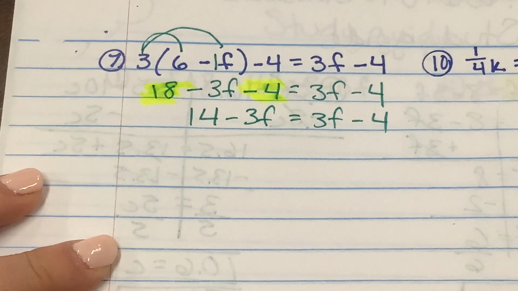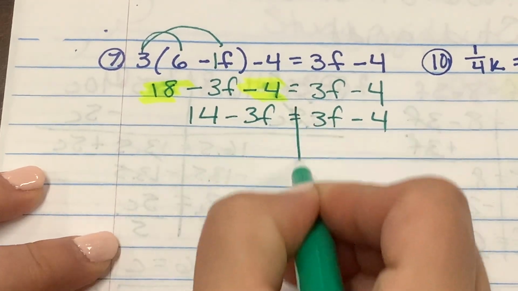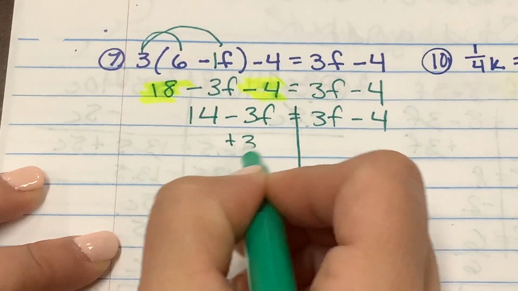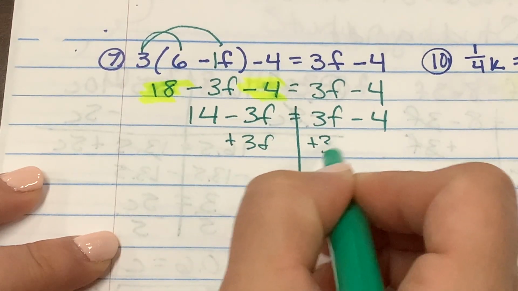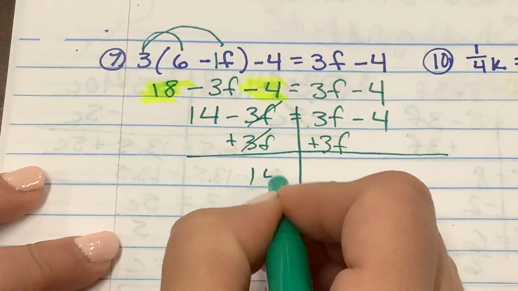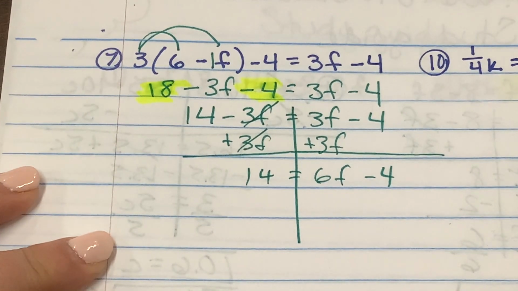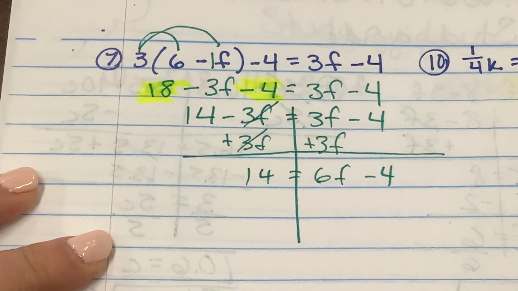From here, we need to move our variable to one side. We have negative 3f and positive 3f. Let's move the negative 3 by adding. These cancel, and 14 equals 6f minus 4. We're on to step 4, which is to move your constant.